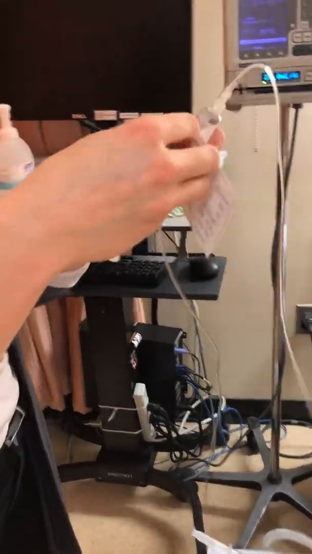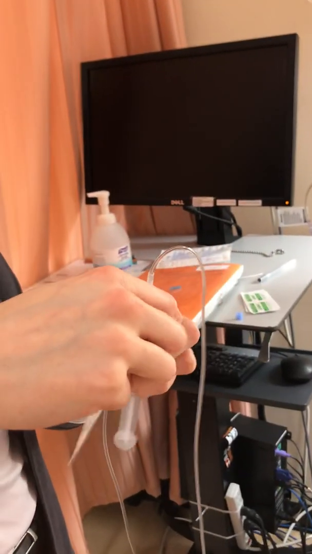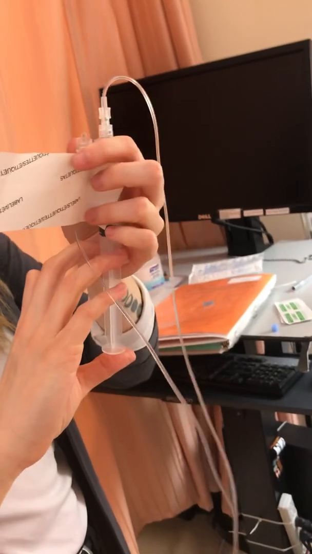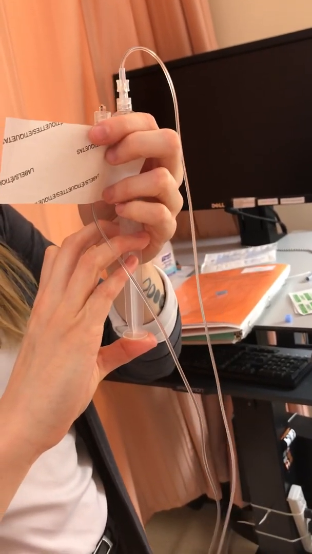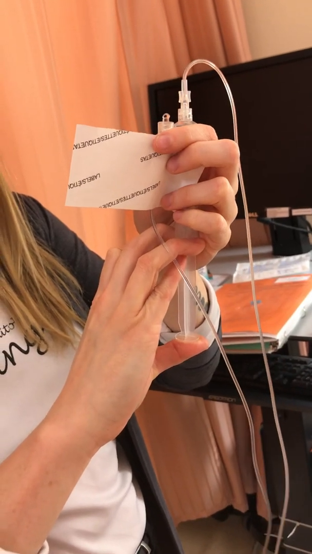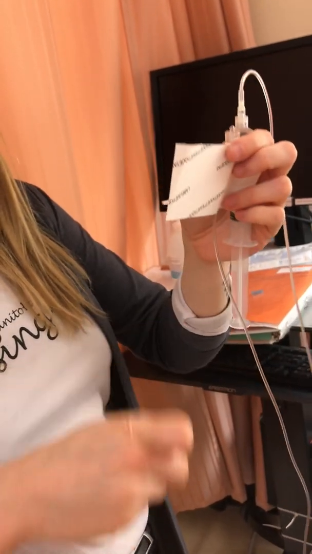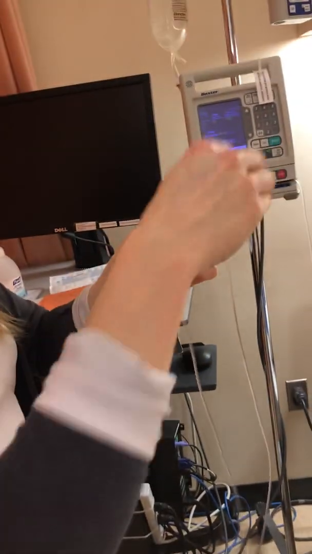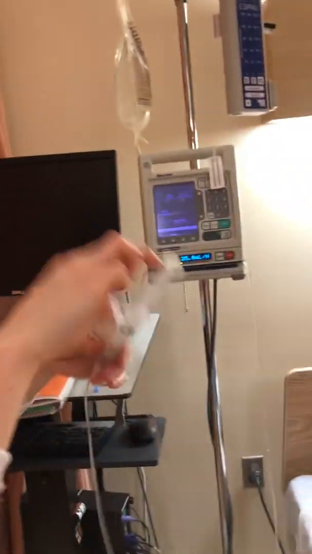Okay, I'm going to prime my line with pushing a little bit of the drug up to ensure that it is primed. Okay, it is primed. So this has remained sterile. I haven't touched the tip of it. Okay, so my line is primed.